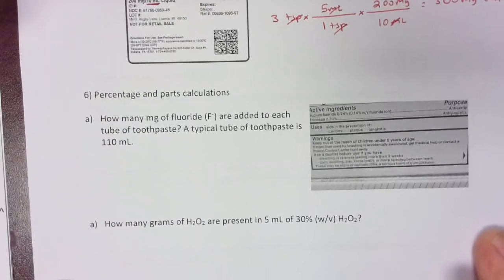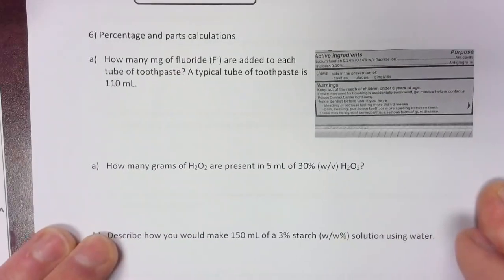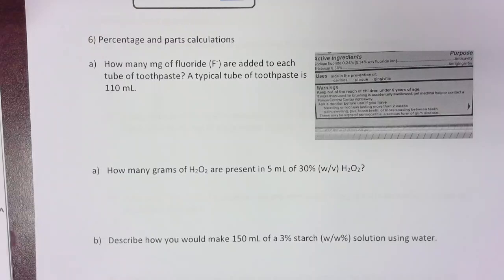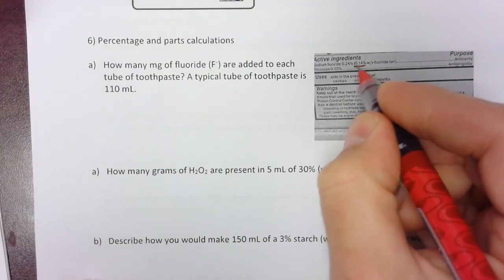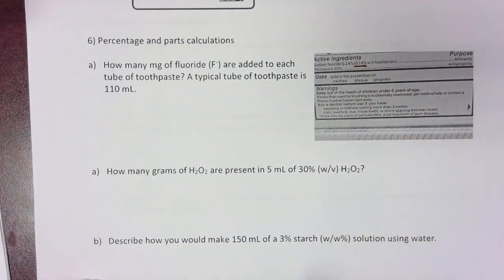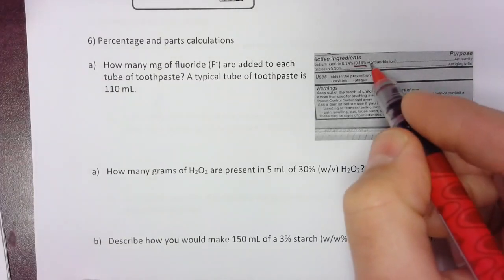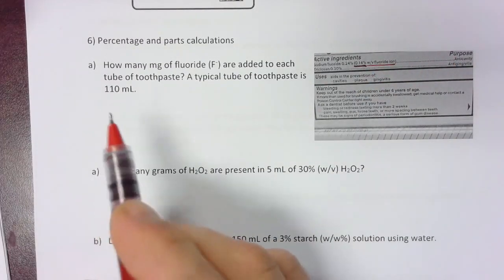Okay, number 6. Percentage and parts calculations. There's a lot of these problems on this worksheet. So you can't really see it very well on the video, I think, but right here, this says 0.14% weight over volume fluoride ion.